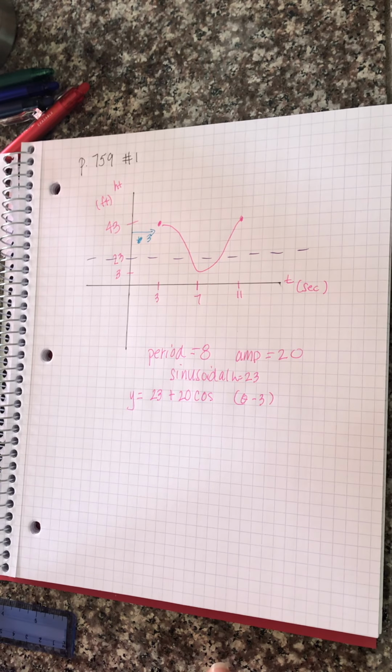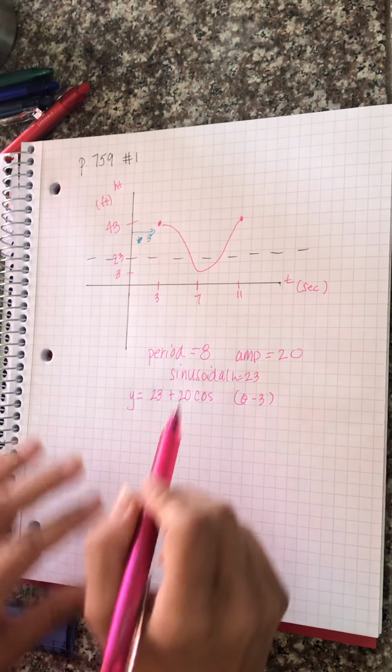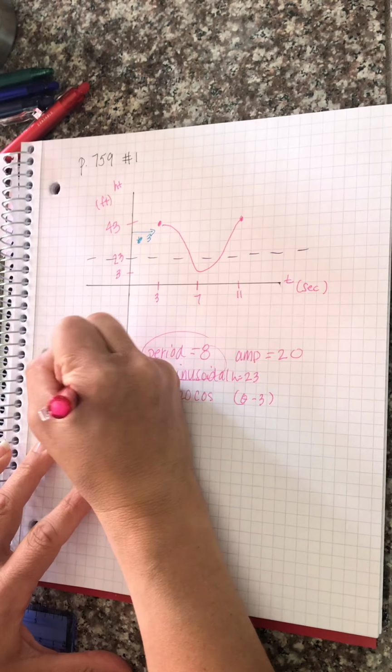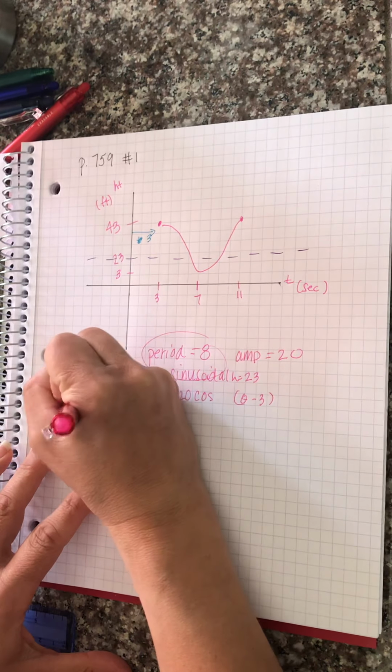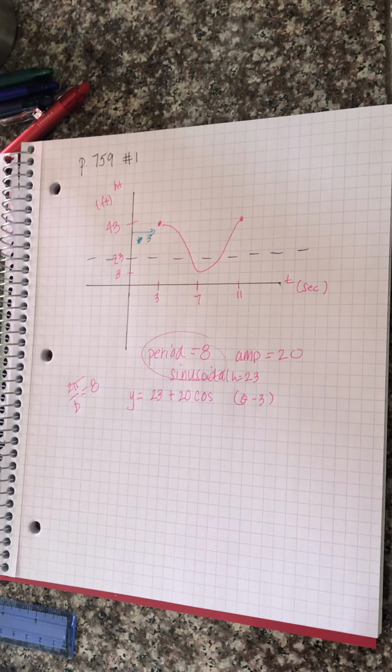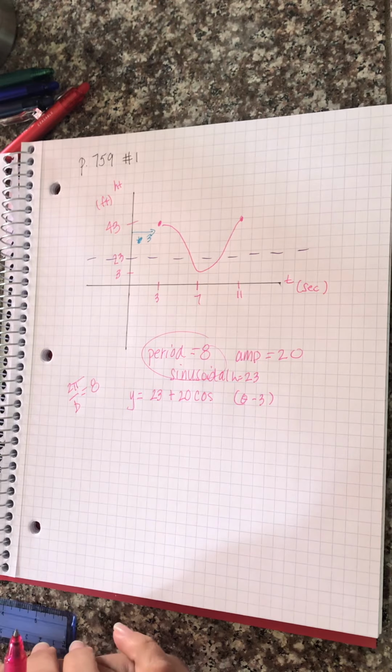I know, it's unusual right now, but you'll get used to it. We use theta almost exclusively for angle measures. Just like I said earlier, we use radians almost exclusively for word problems. So if the period is 8 and I want to use radians, that means that 2 pi over b is equal to 8. Solve for b, and I believe you get pi over 4.